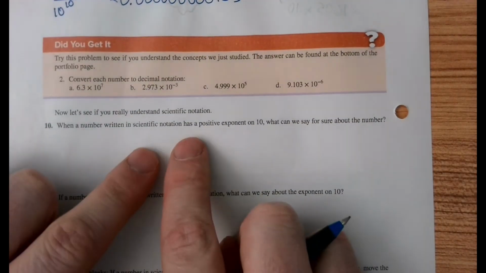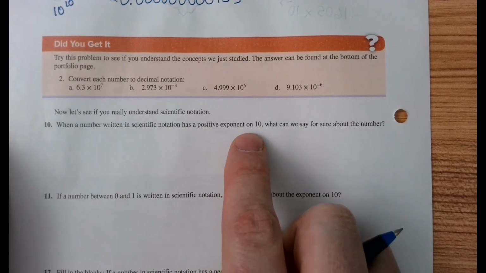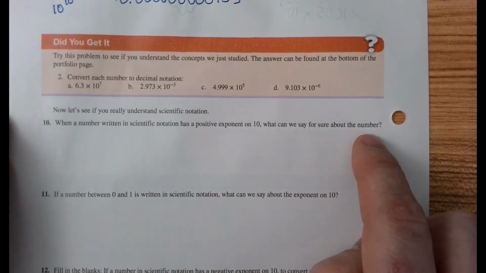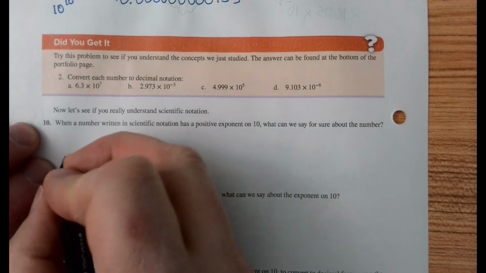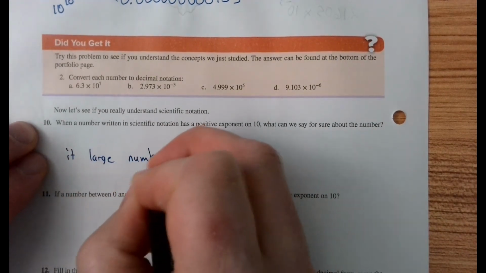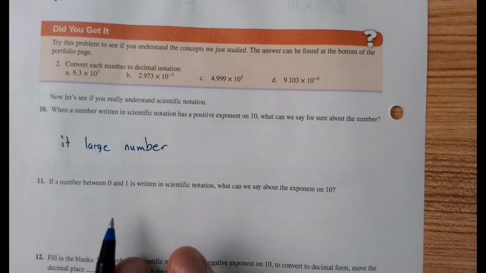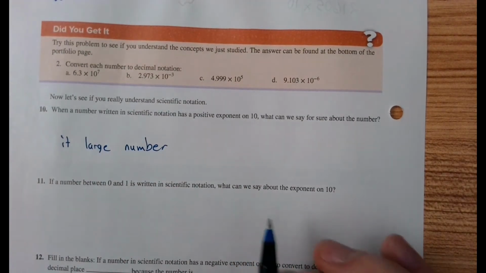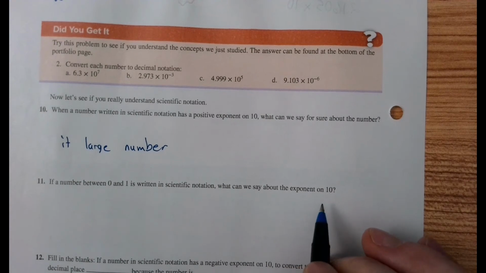So in general, let's summarize this. When a number written in scientific notation has a positive exponent on 10, what can we say for sure about that number? It's a large number. That is one way to state that. If a number between 0 and 1 is written in scientific notation, what can we say about the exponent on 10?